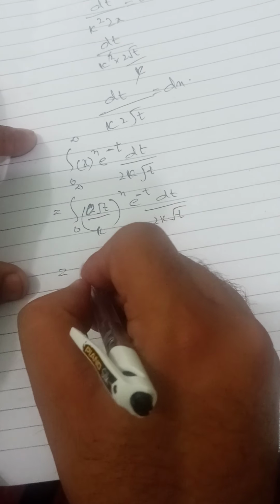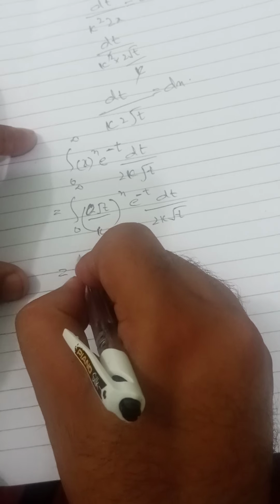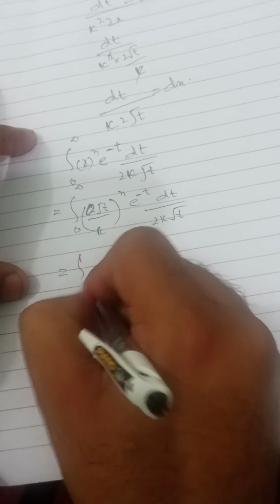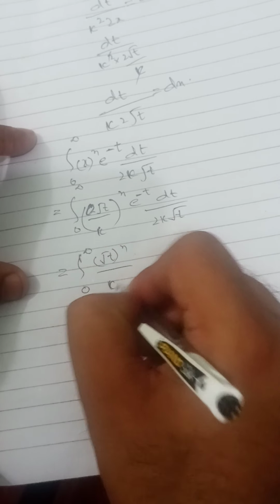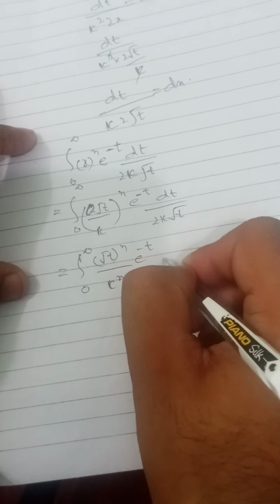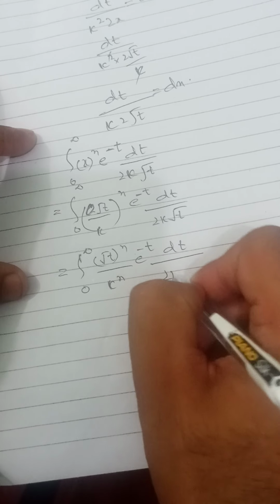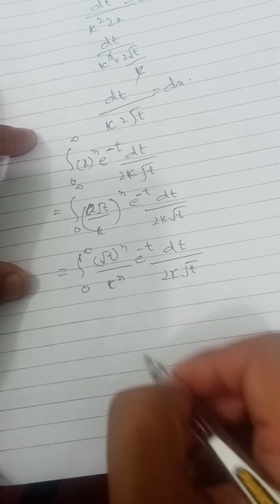So it is equal to the integral from 0 to infinity of the square root of t whole power n, and k to the power n, e to the power negative t dt divided by 2k into the square root of t.